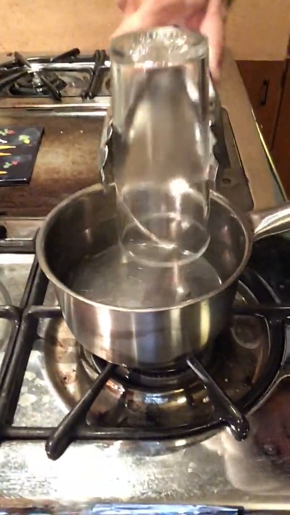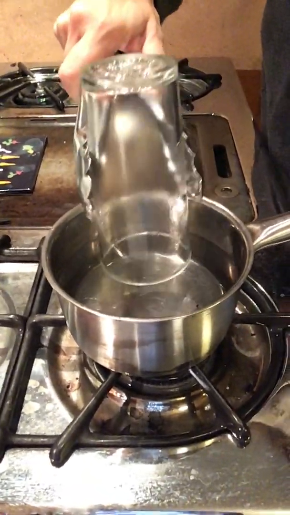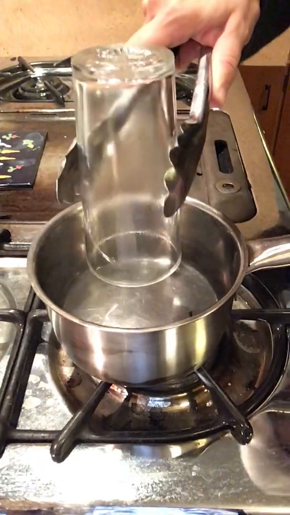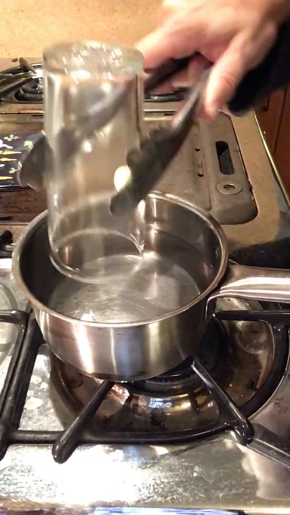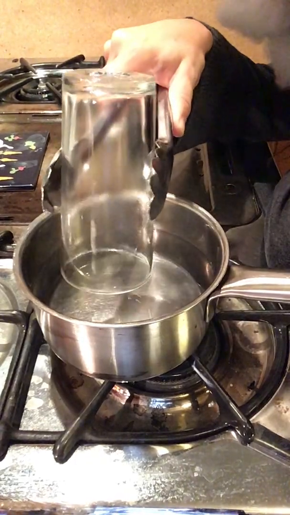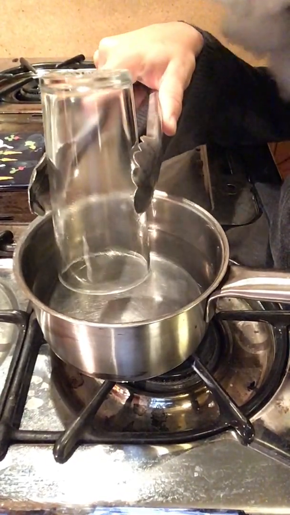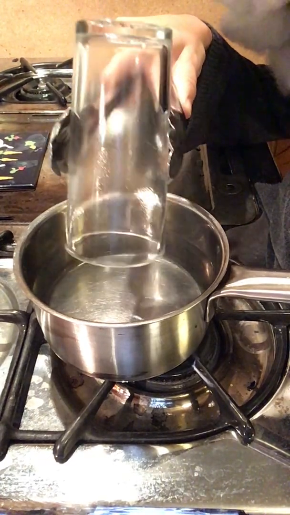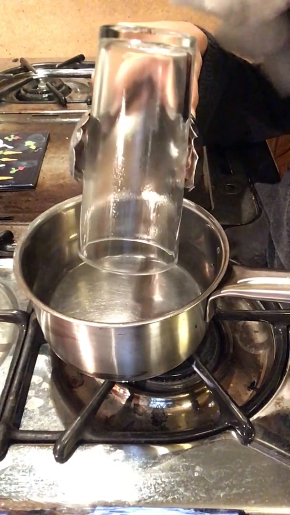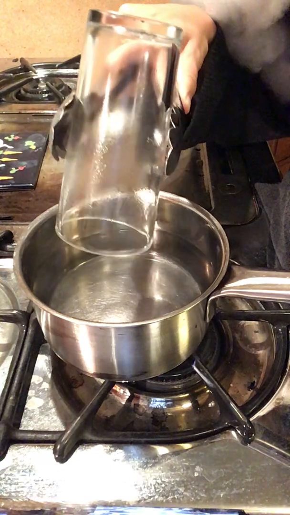Because what I want you to be able to see is the water droplets forming inside this glass from the steam. So it's forming like a cloud in the sky. And inside here, if I tilt it towards the light, do you see those water droplets that are forming?